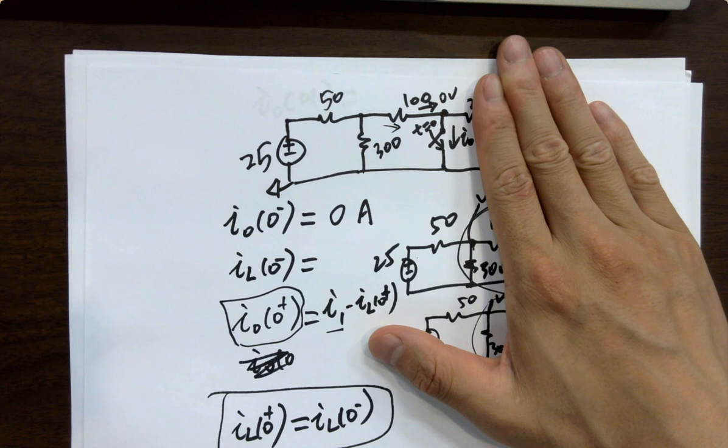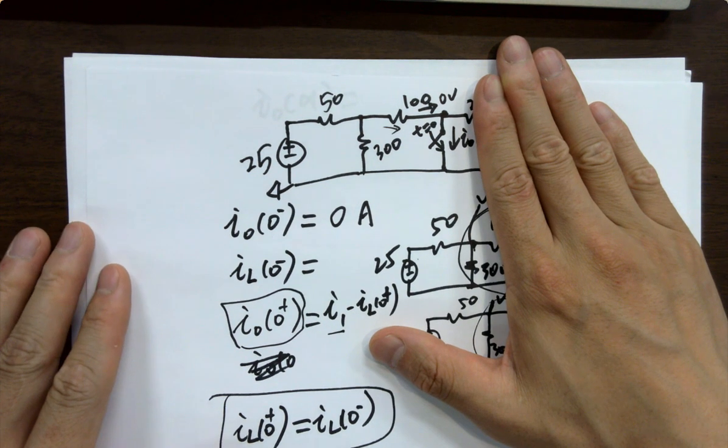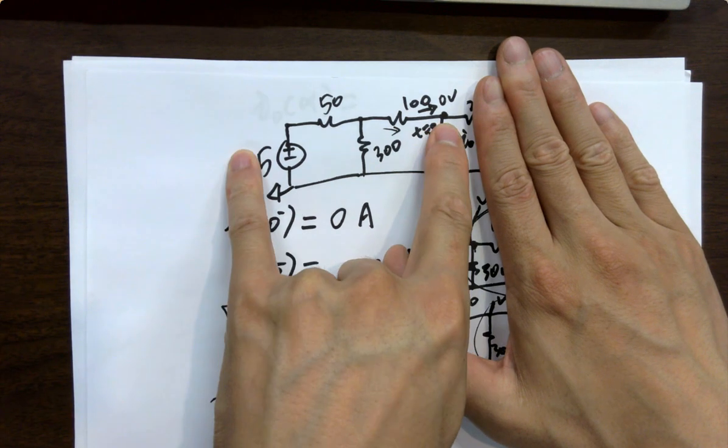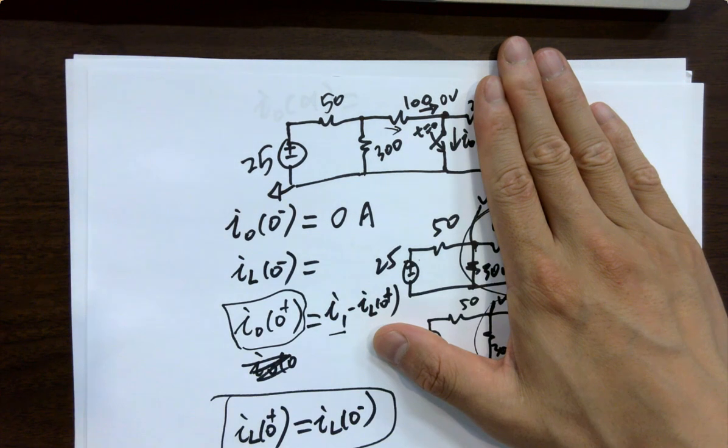Is it the same as I1, right? Because it's not here. IL0 being IL. Yes. It'll be the same current as this one. Yeah, because 0 volts here, right? We've got 0 volts here. Right, it's the wire. 0 volts, right? Yes.